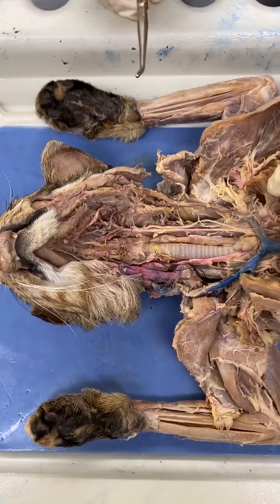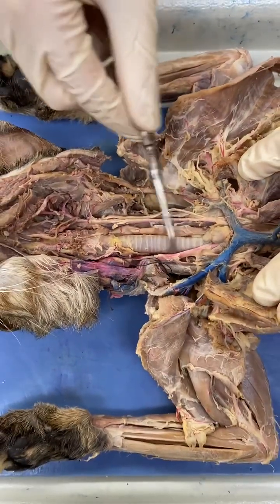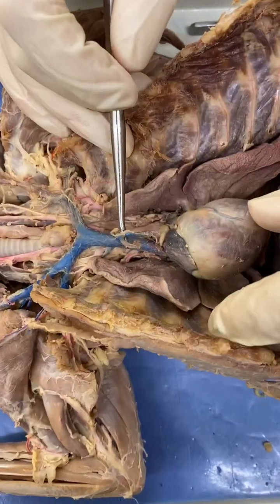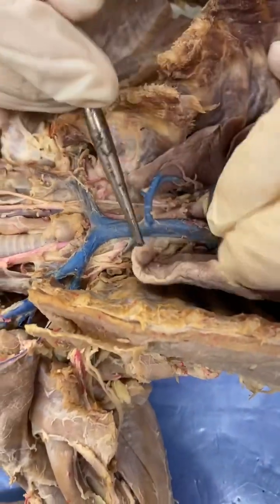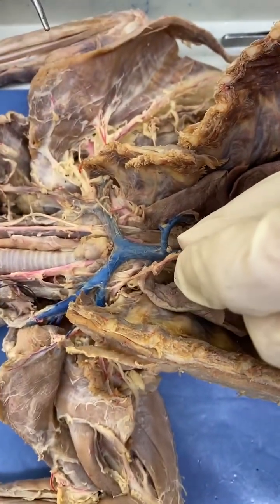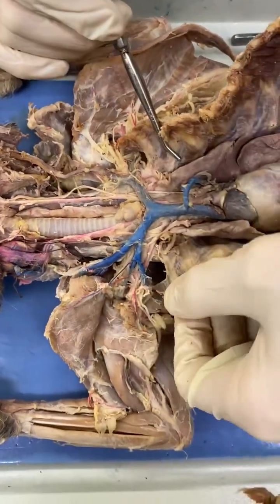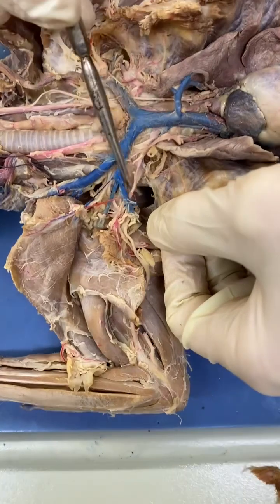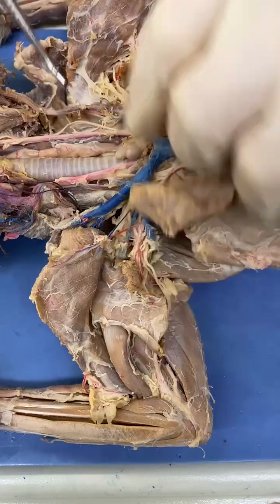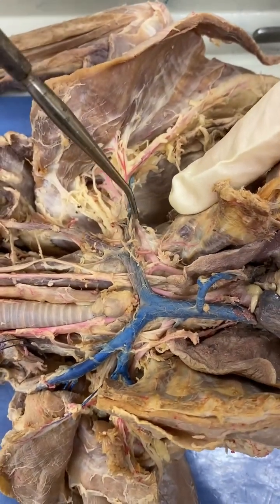Go. Right and left common carotid artery. Left common carotid, right common carotid. Internal mammary, artery and vein. Internal mammary vein. Internal mammary artery. Right and left subclavian, artery and vein. Right subclavian artery, right subclavian vein, left subclavian artery, left subclavian vein.